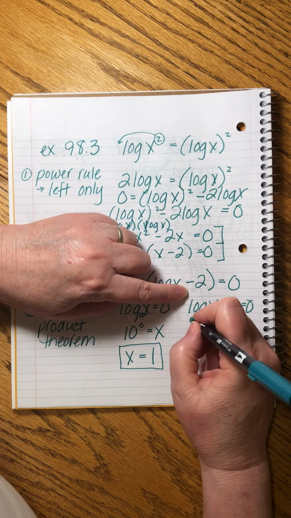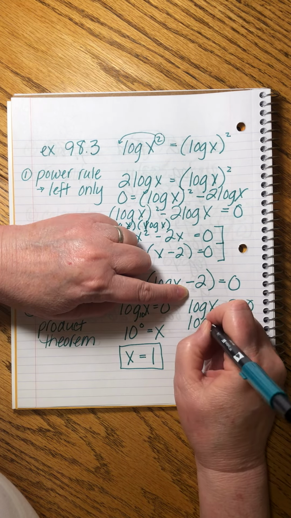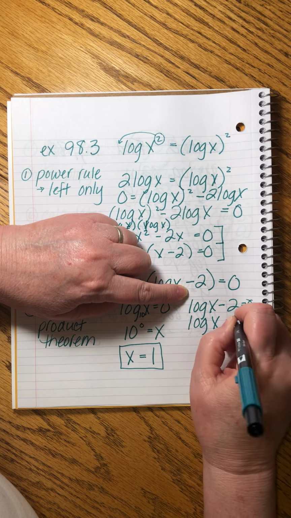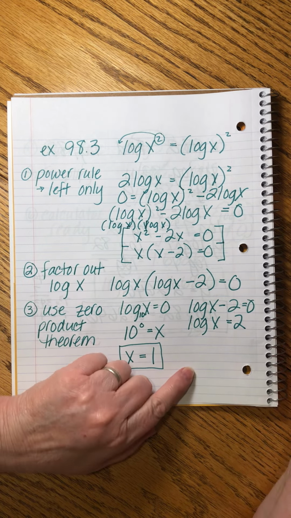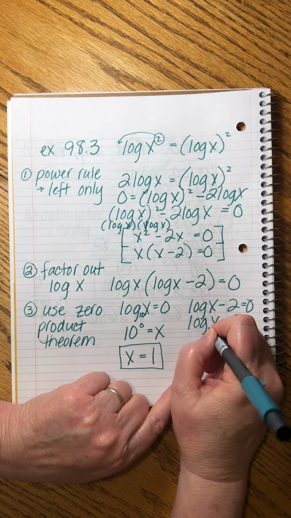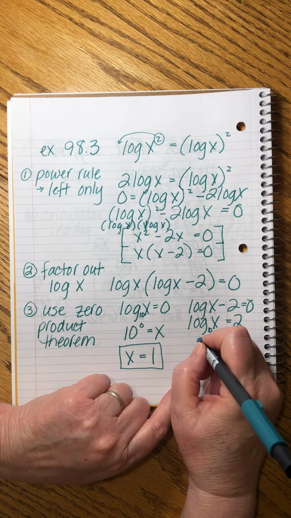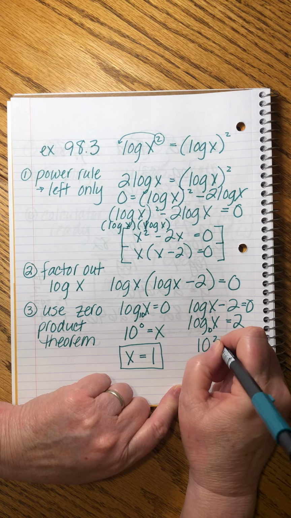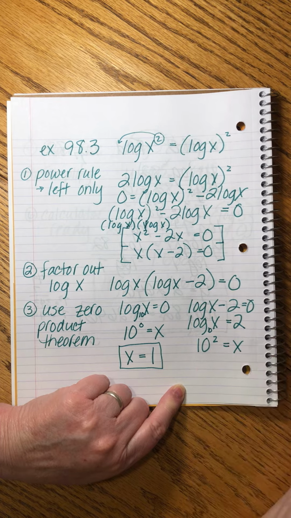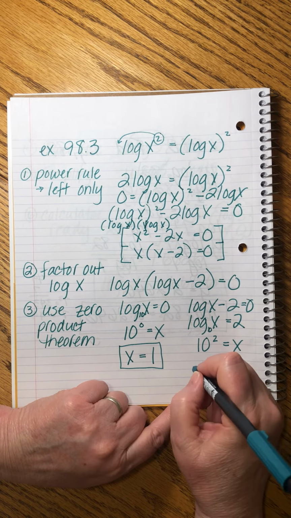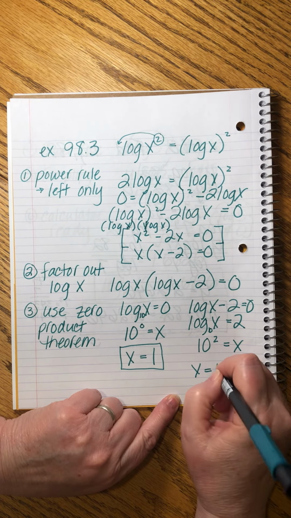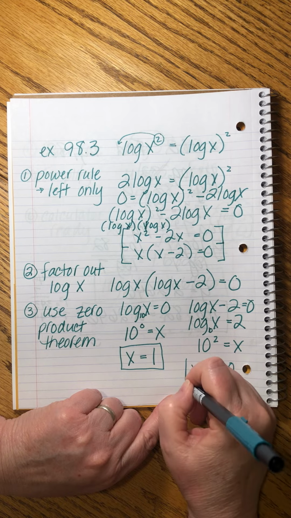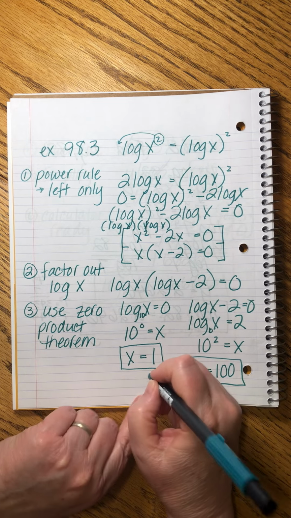And now over here we say log of x equals 2, and then let's switch this to an exponential. Remember, this is a 10, so this is asking us 10 squared, and that means that x equals 100, and those are our two answers.